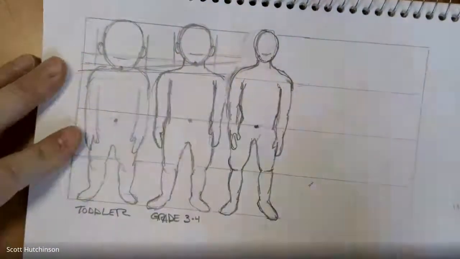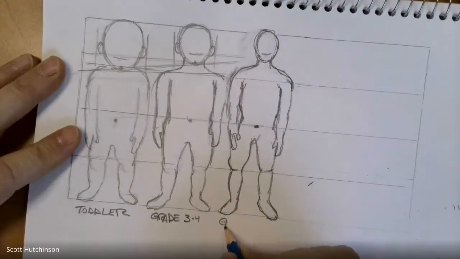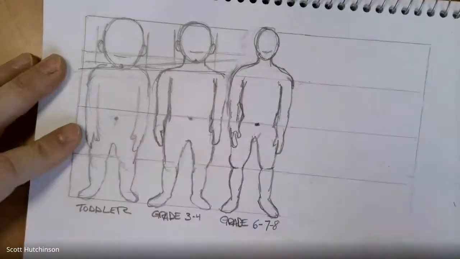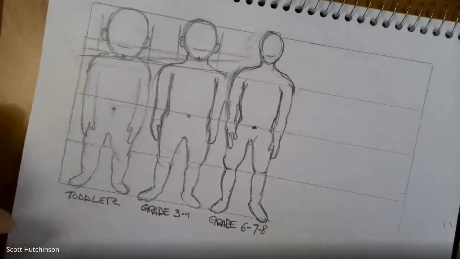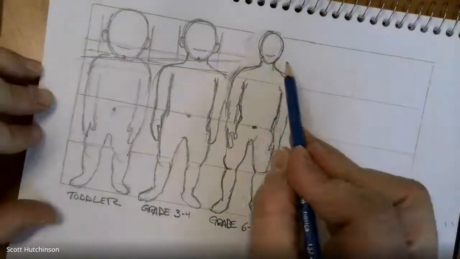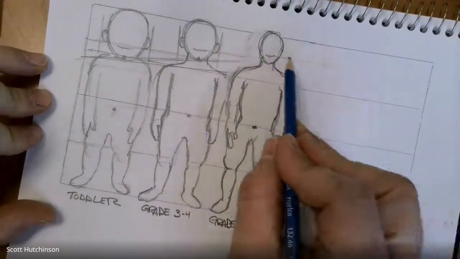Right, so now this is middle years. So we'll say grade 6, 7, 8. All right. Okie doke. Now, moving along.